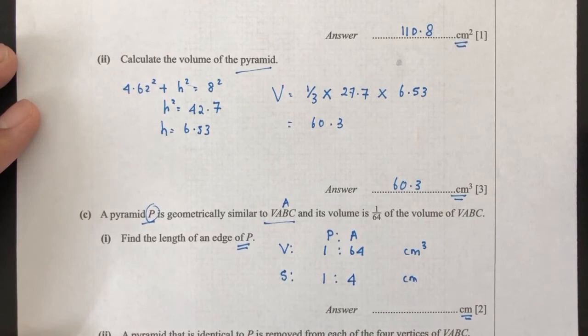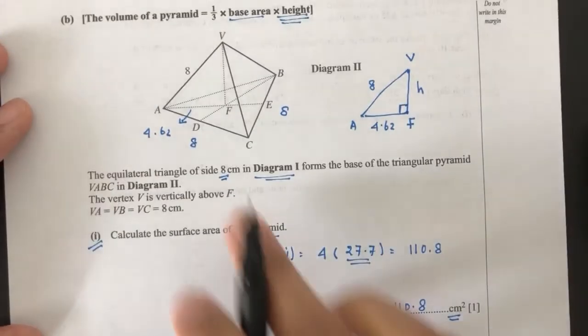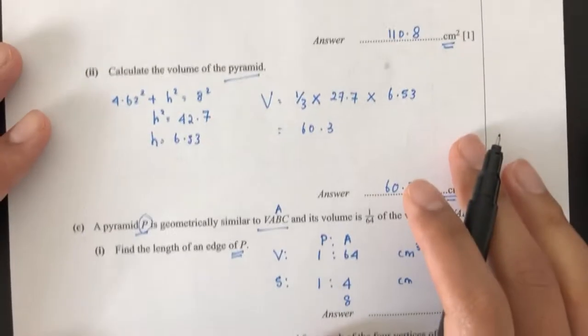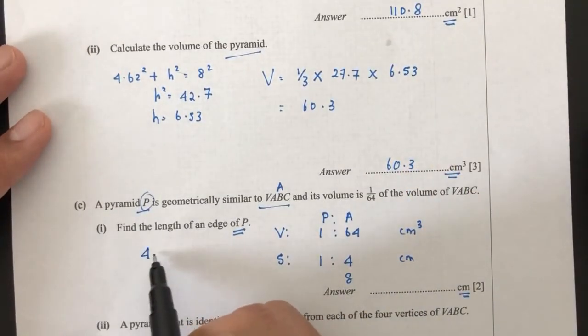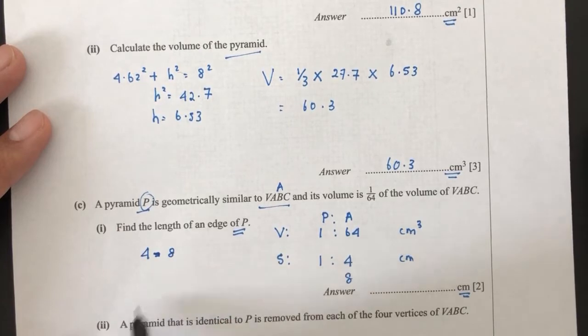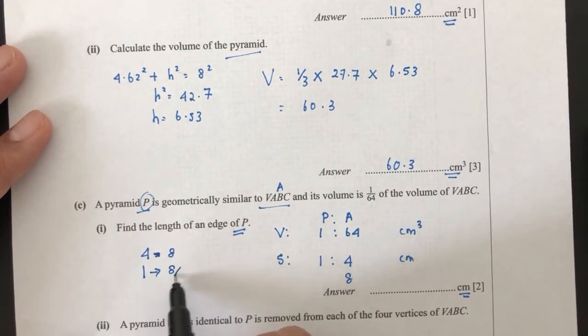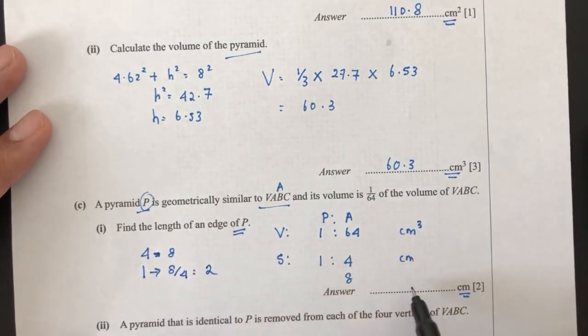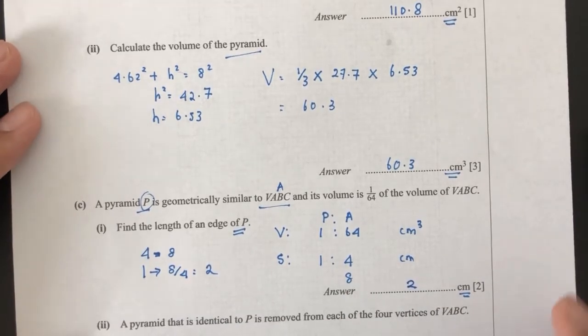So now we know that the edge of A was 8. As you can see here, the sides are given to you as 8. So it means that 4 is equal to 8. So what is 1? 1 will be 8 divided by 4, that will be 2. Answer here will be 2 centimeters.